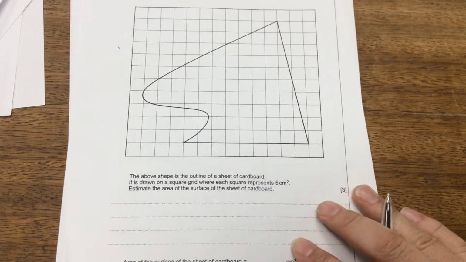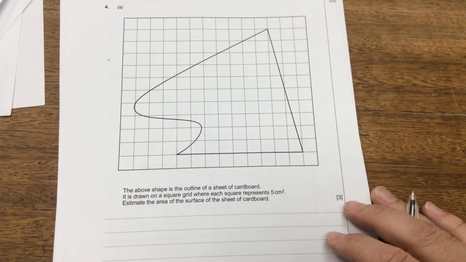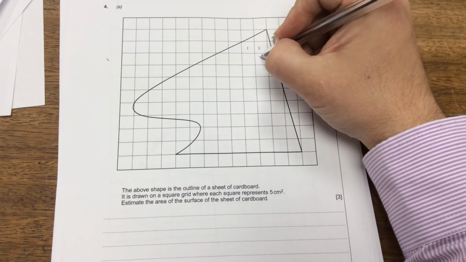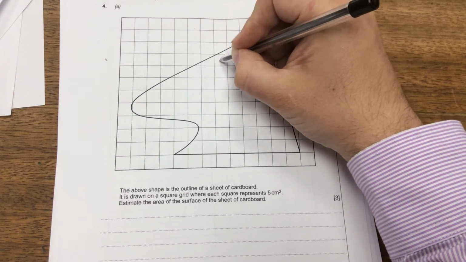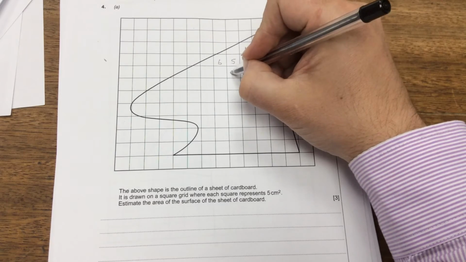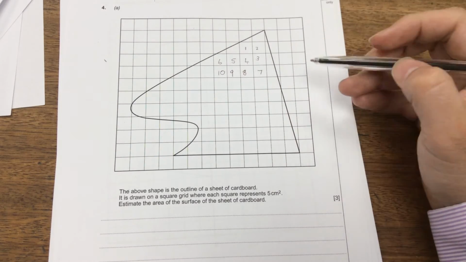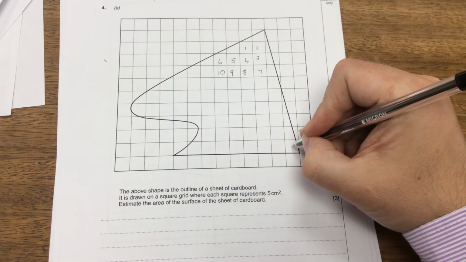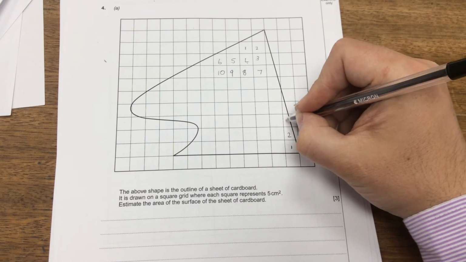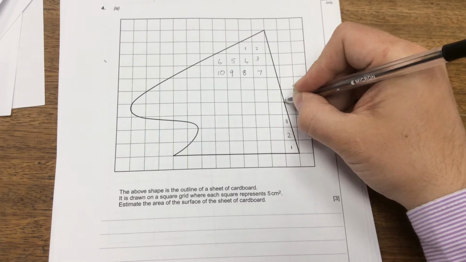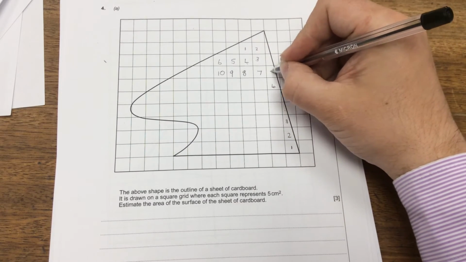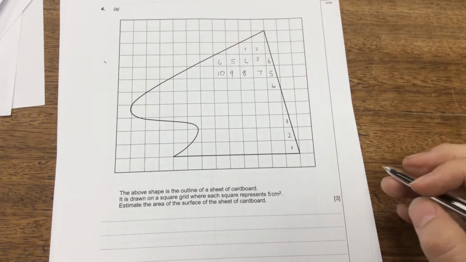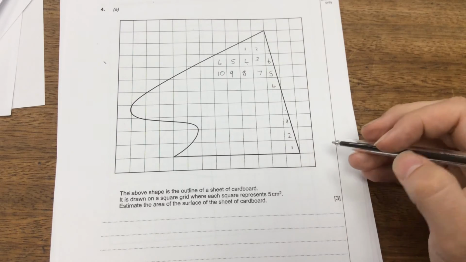Question number 4. With this one, you've got to use a counting method. You count all the whole squares. Okay, so 1, 2, 3, 4, 5, 6, 7, 8, 9, 10, etc. You then look at the ones that are left and you count the ones over half as 1. Or 1, 2. You could count that one, 3. I'd ignore that one, I'd ignore that one. I'd count that one, I'd count that one. That one, I'd ignore. And when you go around, you count up the 2 lots and add them together.